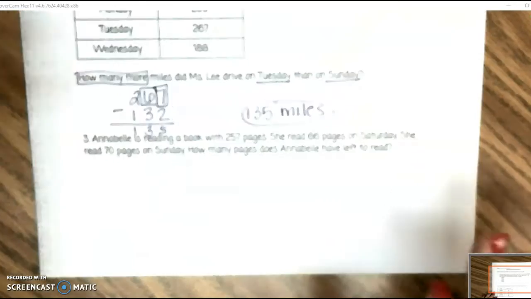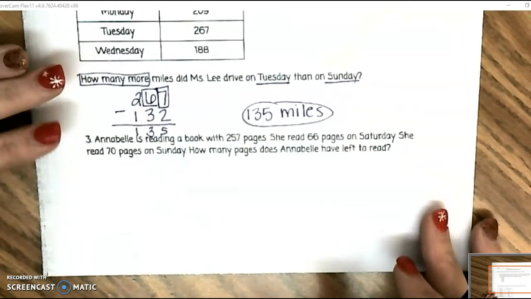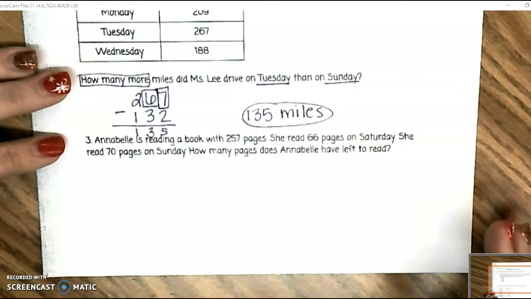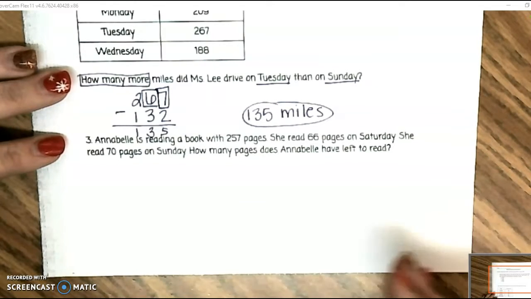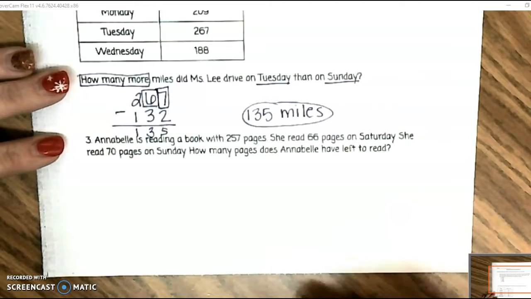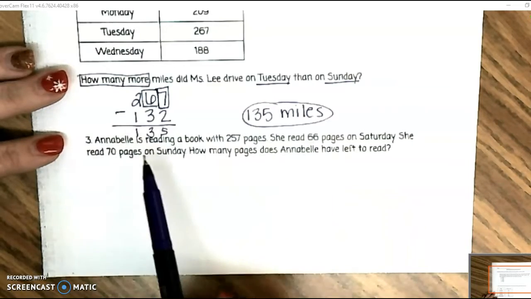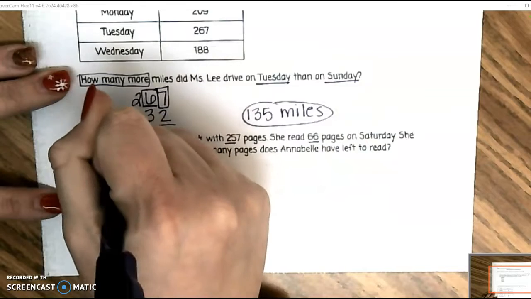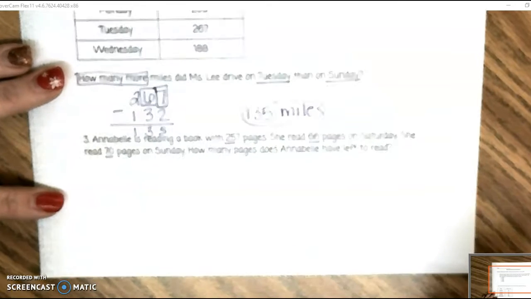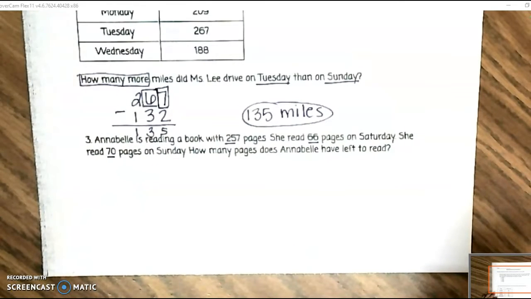Looking at number 3. Number 3 says, Annabelle is reading a book with 257 pages. She read 66 pages on Saturday. She read 70 pages on Sunday. How many pages does Annabelle have left to read? Okay, so there are 3 numbers in this problem.